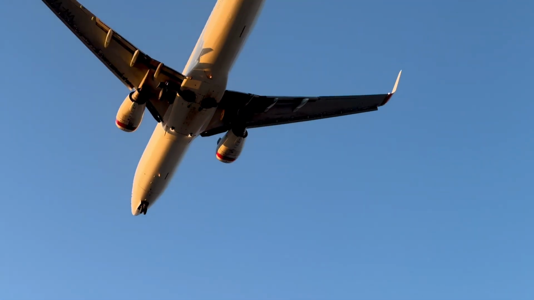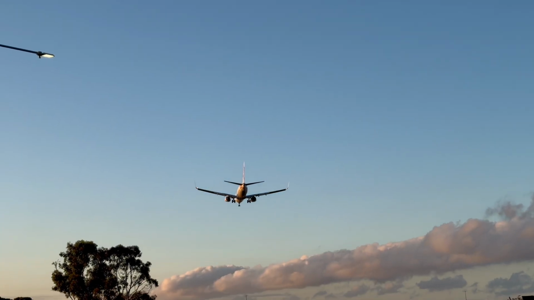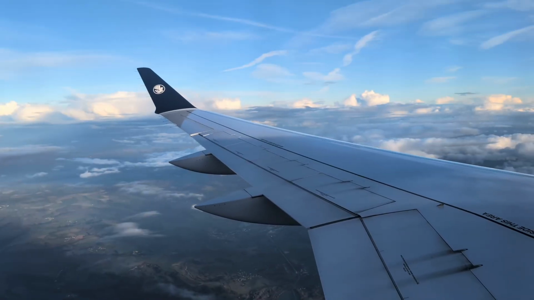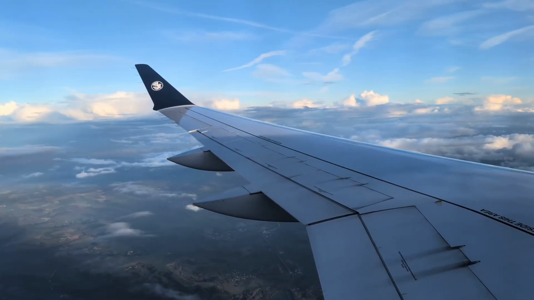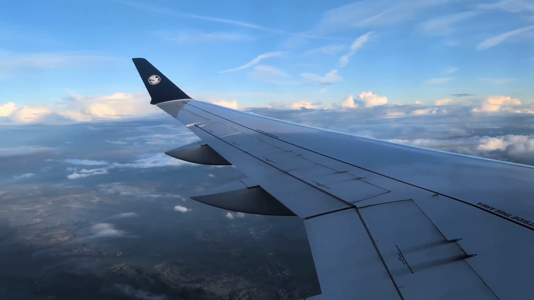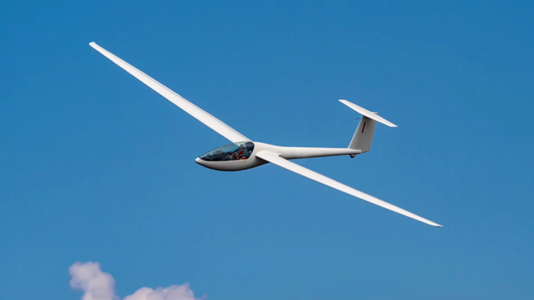Engineers have known about wingtip vortices for over a century, so naturally, they tried to solve the problem early on. One obvious solution was simple. Make the wings longer. Longer wings reduce the strength of vortices by spreading lift over a greater distance, and this works. Gliders, for example, have extremely long wings and very high efficiency.